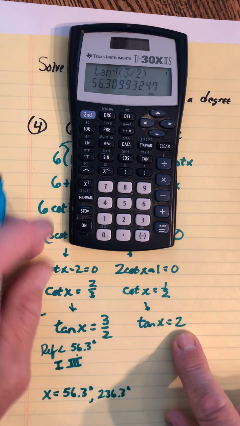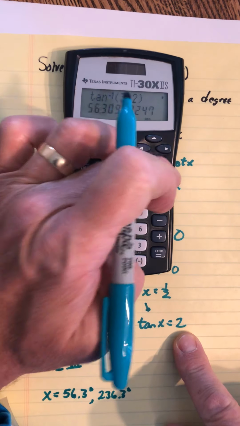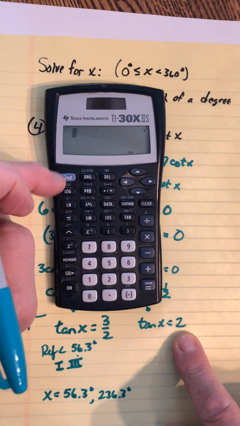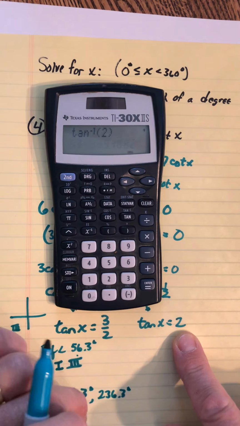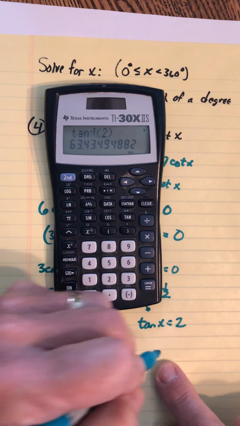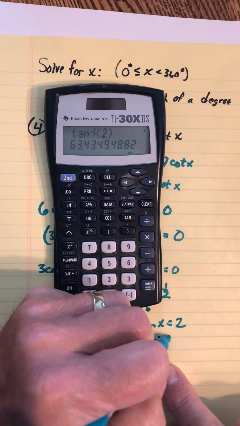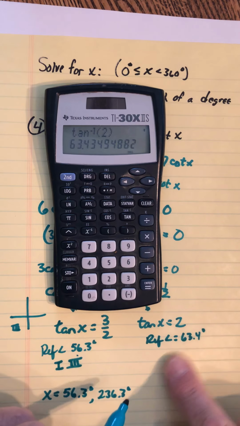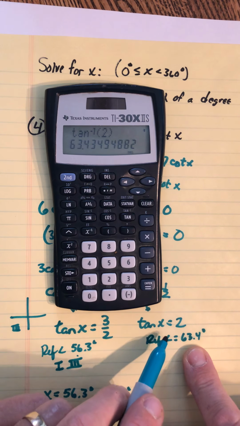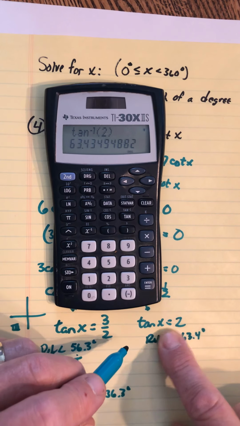And then tangent of x equals 2. Clear this out. We do inverse tangent of 2, and that equals 63.4 is the reference angle. Okay, 63.4 degrees. And tangent is positive again.